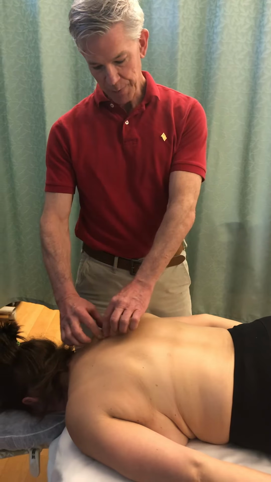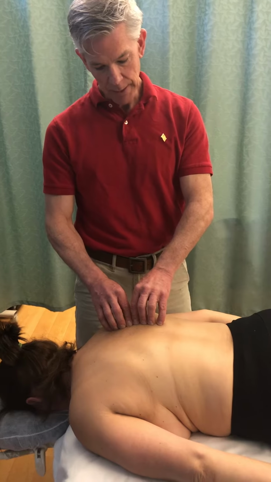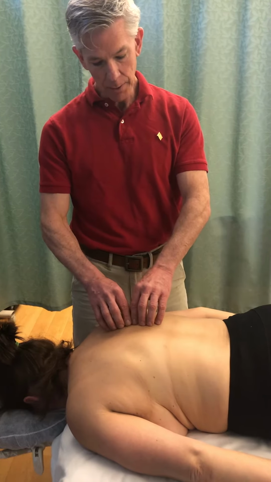Okay, so the erector spinae are more lateral to the spine, okay? And the transversospinalis, once we find that spinous process and we slide like a quarter inch to a half inch and sink in at a 45, we're sinking right into those transversospinalis muscle group, okay?